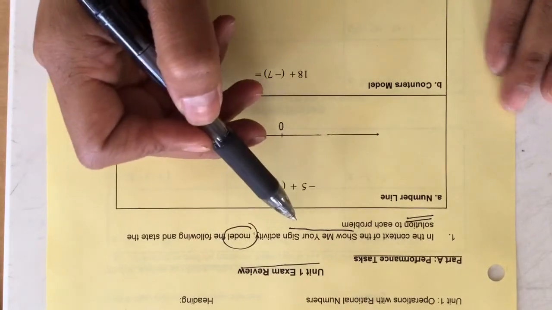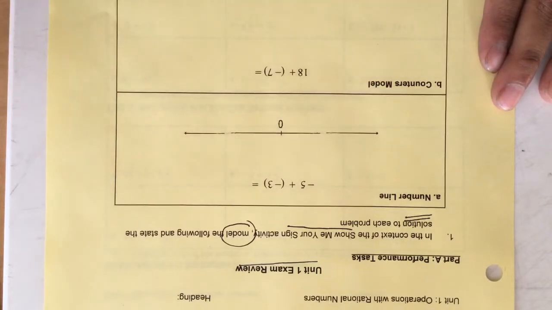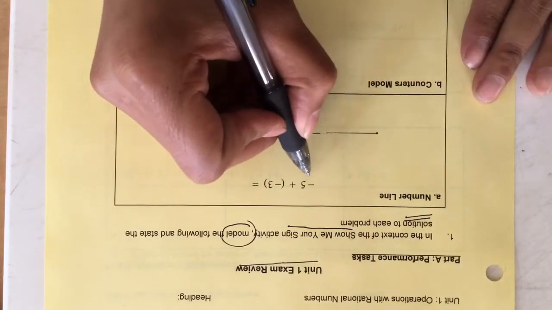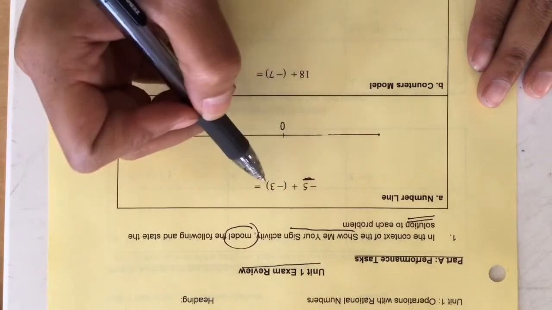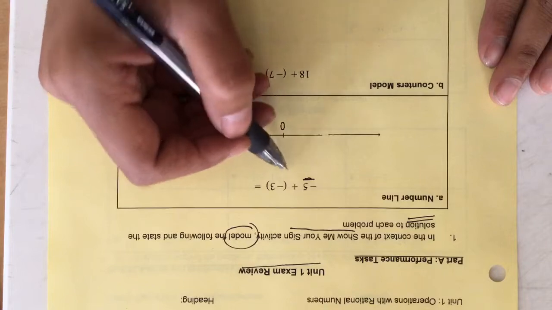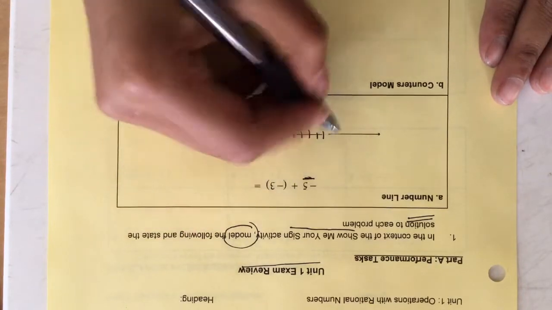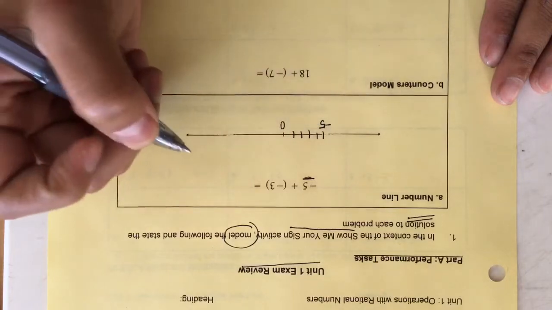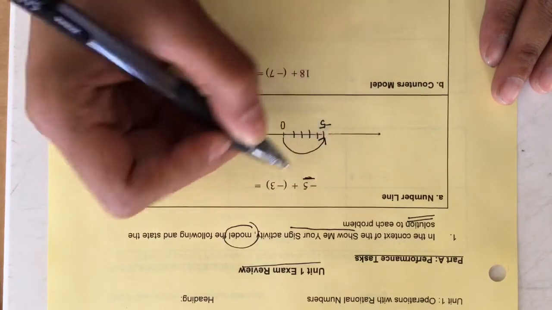In the show me your sign activity, we learned how to model using the number line and counters. So this is the first part. The first example is -5 plus -3. You can use an open number line if you want, but I'm going to use tick marks to show this. So I need to show -5 there. You can start here at -5 or just start like this.